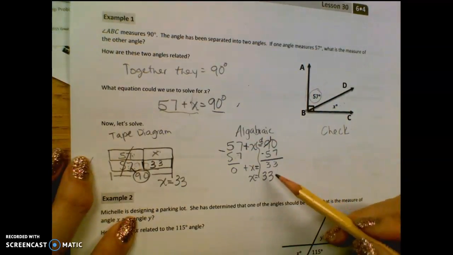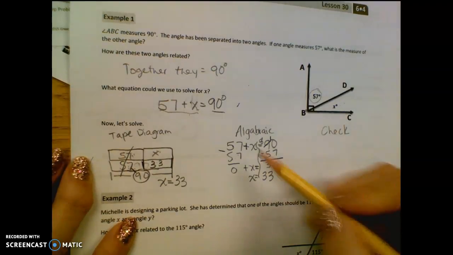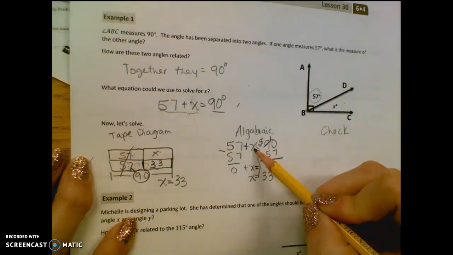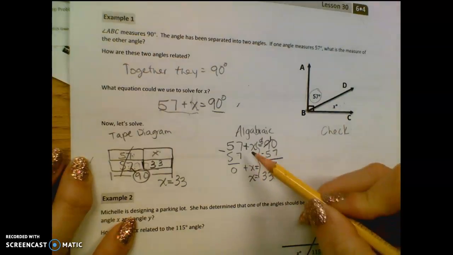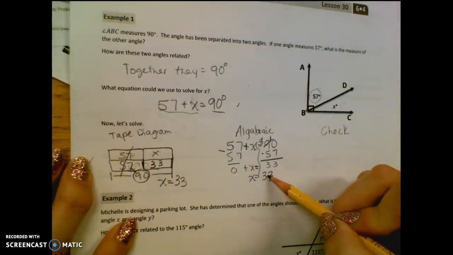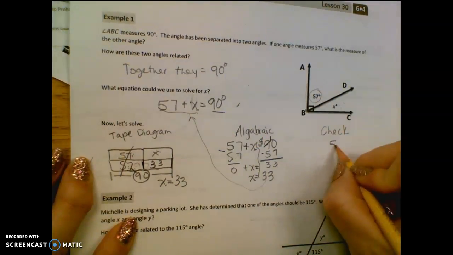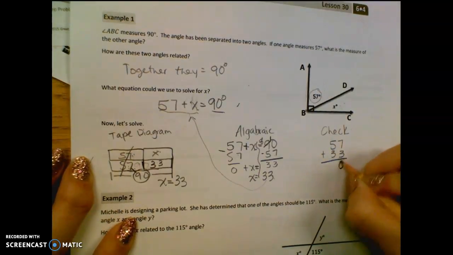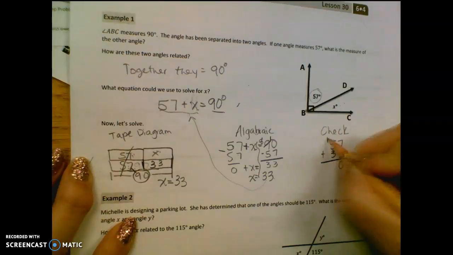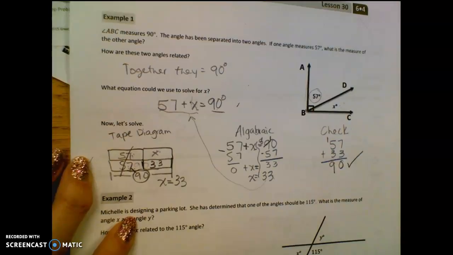So now, super important to do that check. x is the same as 33. We do not like having letters in our math. I think you guys would agree with me. So as soon as we have numbers instead of letters, we want to go ahead and try that in the problem. Remember to check. You go back to the original problem and plug it in. So this would be 57 plus 33. 7 plus 3 is 10. 5 plus 3 is 8. Plus 1 more is 90. That's what I should have got. So check. That is correct.